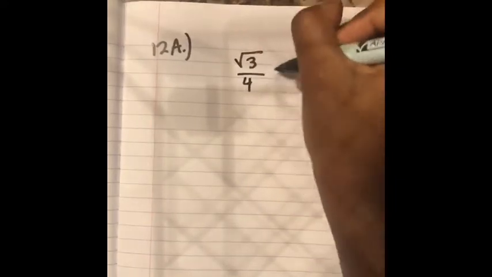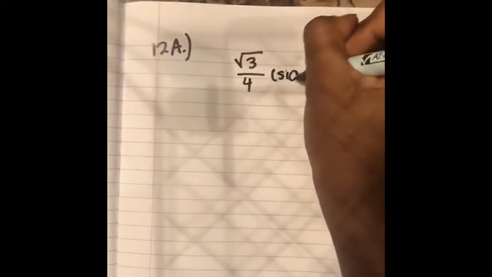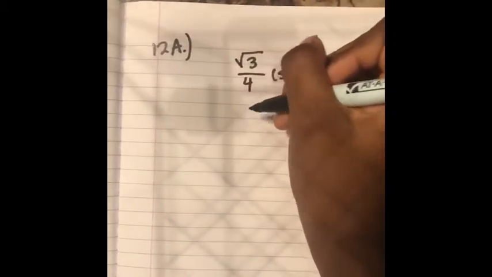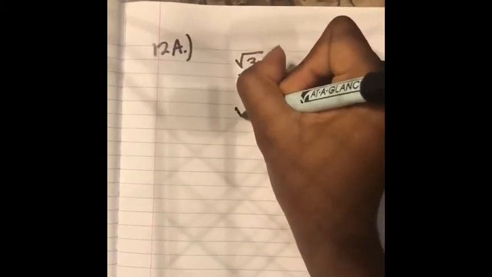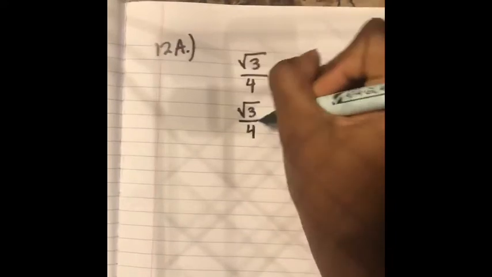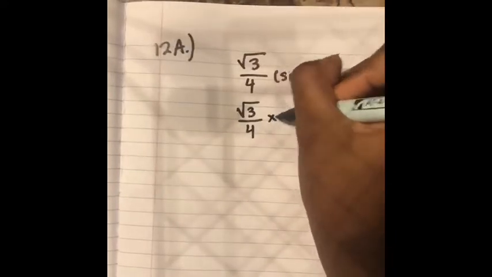And you know the area of a triangle is the square root of 3 over 4 times side squared. Then you know that the side, since it was stated, is x, so the square root of 3 over 4 x squared.